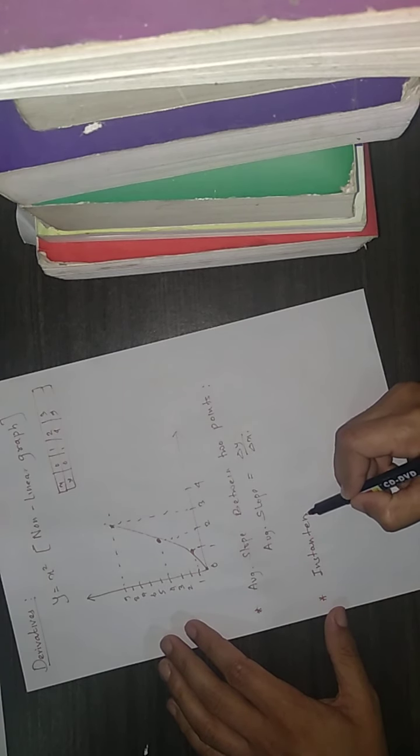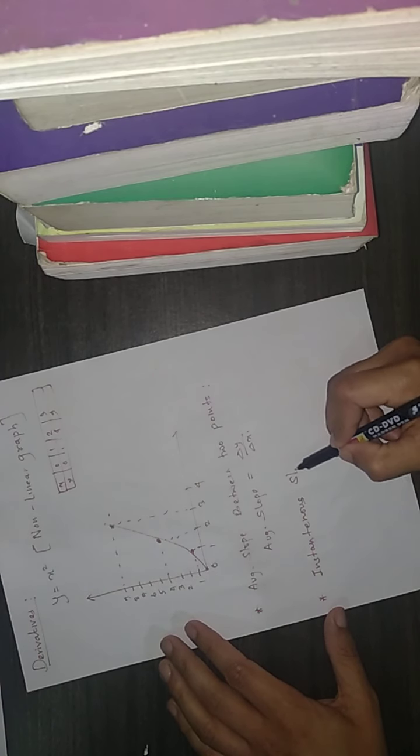And secondly, I have given a hint about instantaneous slope.